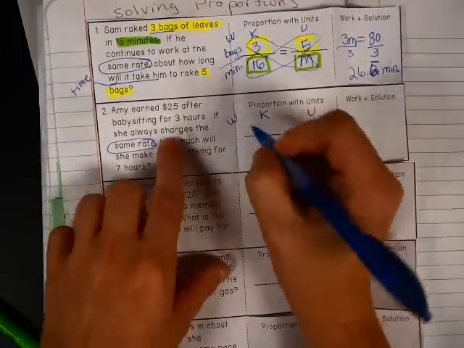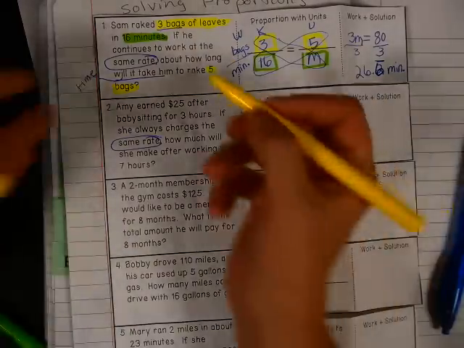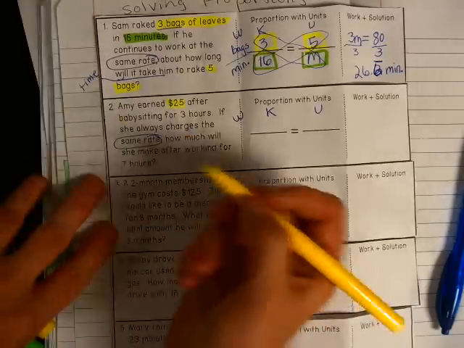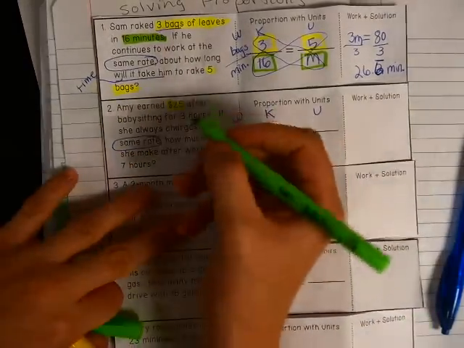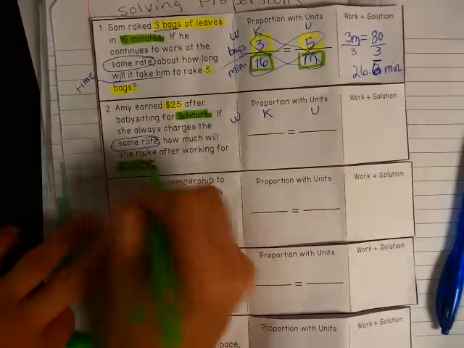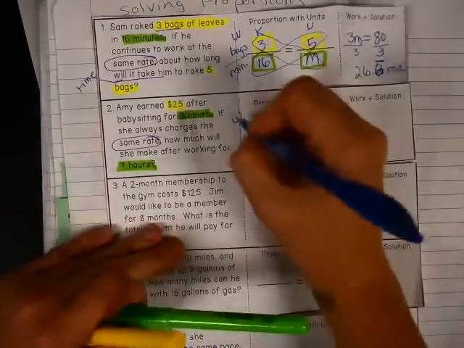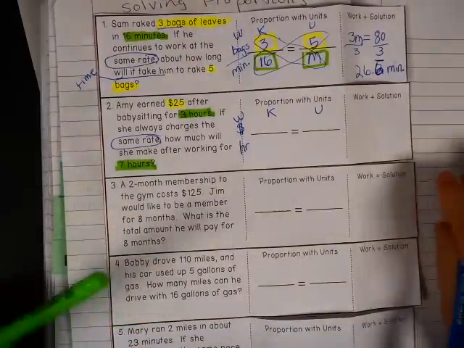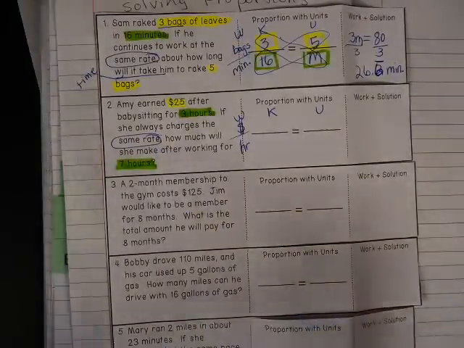WKU. What are we talking about? We're talking about, let's get our trusty highlighter out, some money, which I only see one number with money. And we're talking about some hours. Ooh, there's 2 of those that have hours on them. So that's what we're comparing. We're comparing money and hours. Perfect.